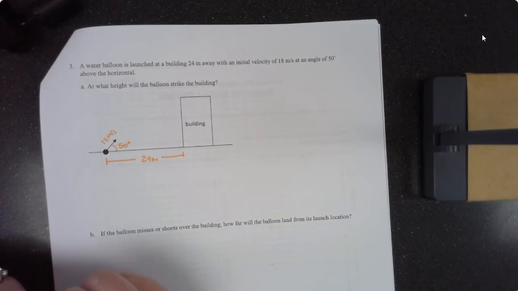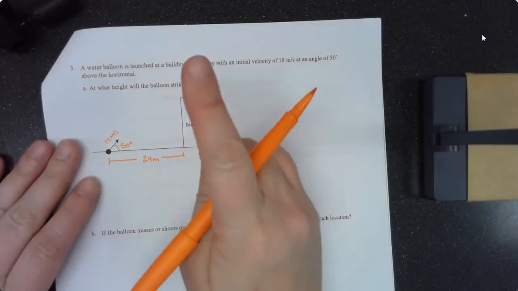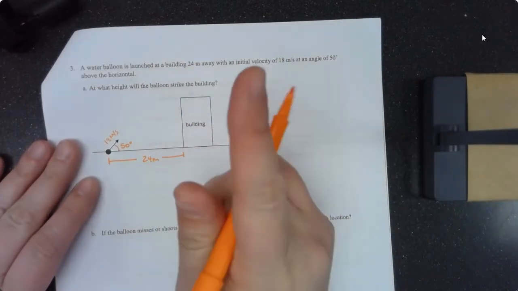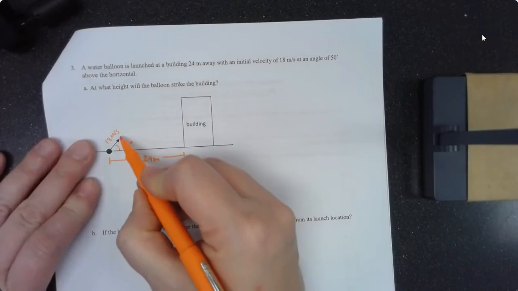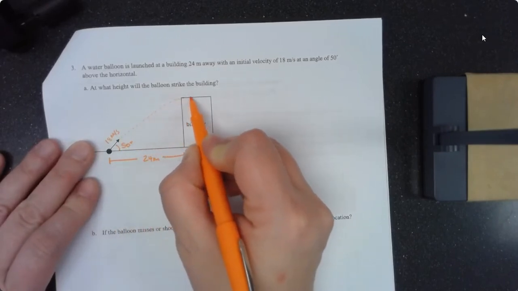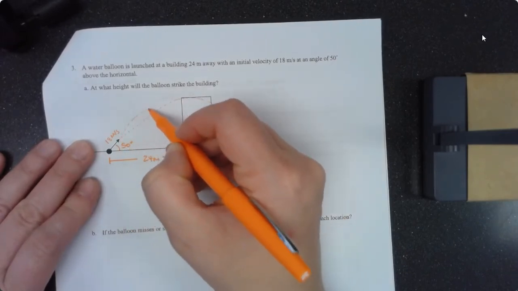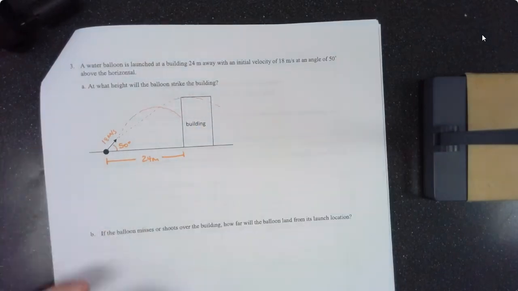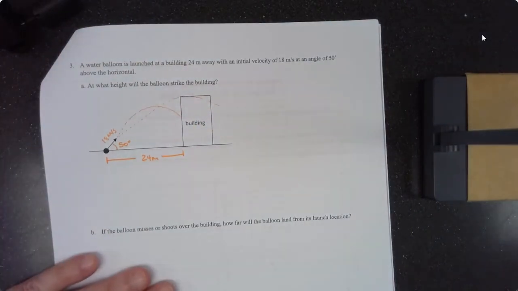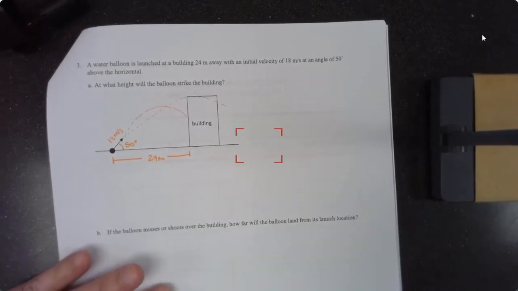At what height will the balloon strike the building? So here's the thing about this problem, and I know this because I've done it more than once, but I don't know if you guys noticed this. There are two ways you could hit the building. You could hit the building on your way up, or you can hit the building somehow on your way down. You see that? There's the possibility of two different ways that you can hit the building, and we have to figure out what height.